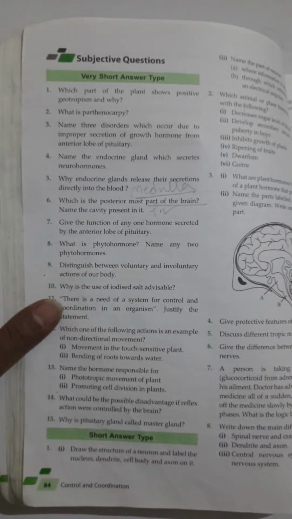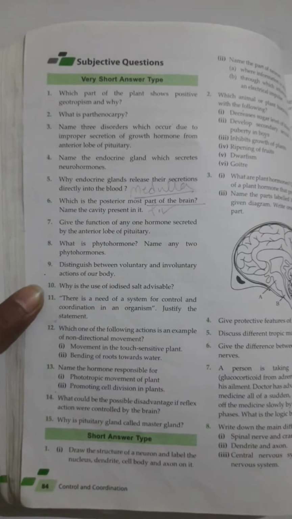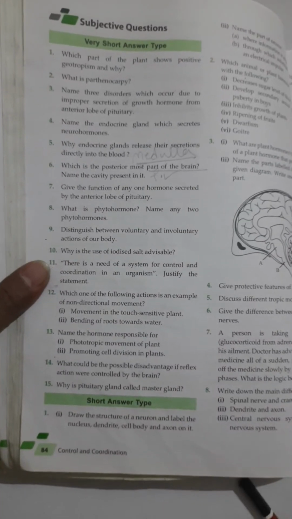Phytohormones are naturally occurring organic chemical substances in plants. Auxin, gibberellin, cytokinin, and abscisic acid. Auxin, gibberellin, cytokinin, these all are what? Growth promoters, and abscisic acid is a growth inhibitor. So let's move towards the next question, students.